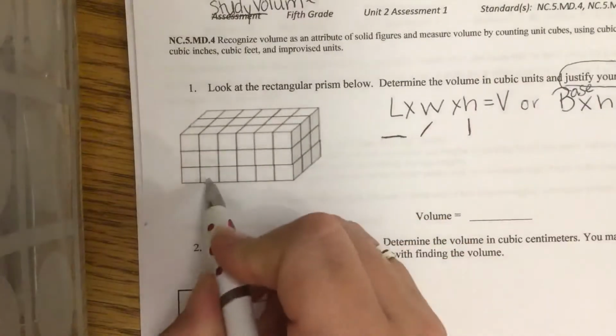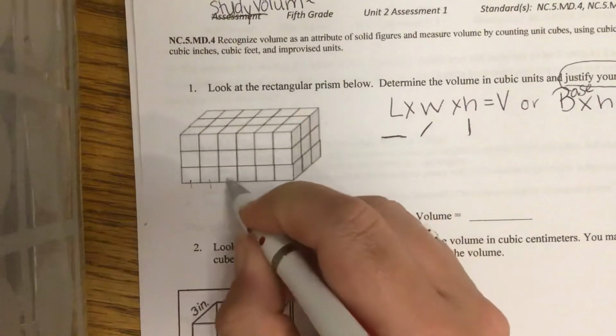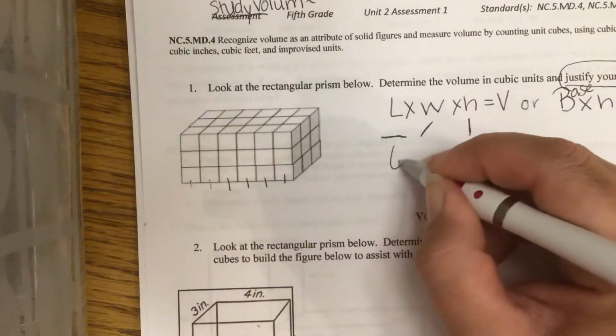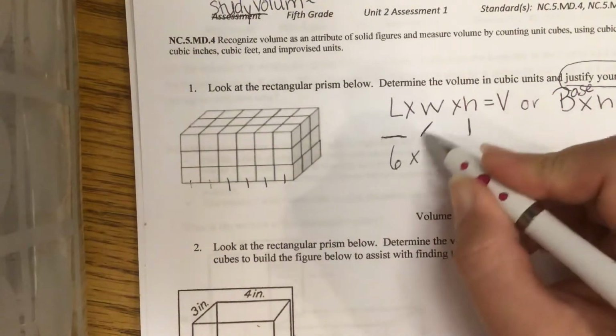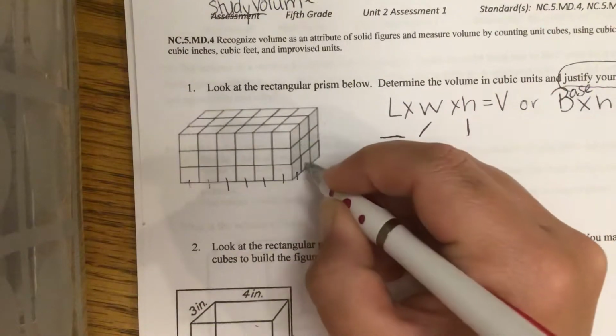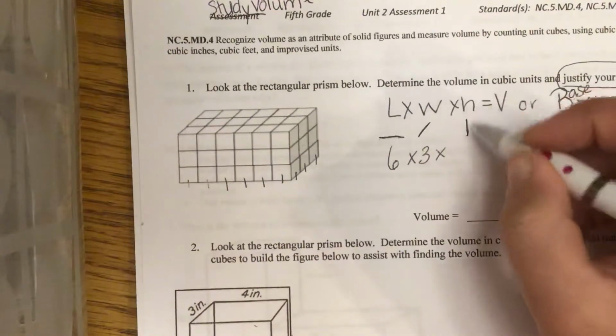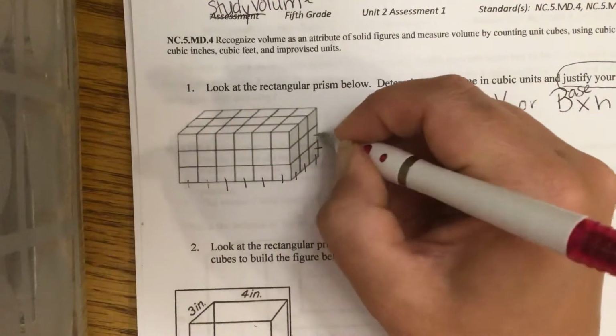So length, I'm going to count. 1, 2, 3, 4, 5, 6. Six going across. The width is my diagonal. 1, 2, 3. And my height is the one that goes straight up and down. 1, 2, 3.